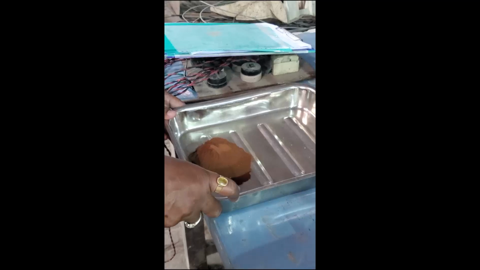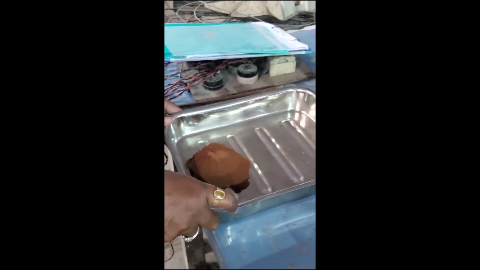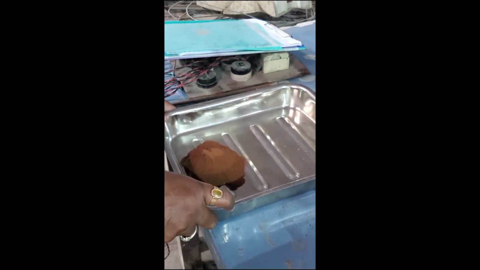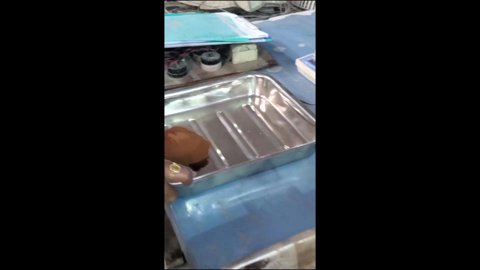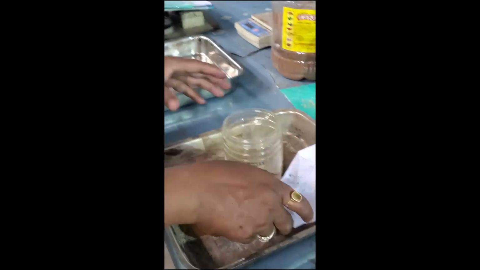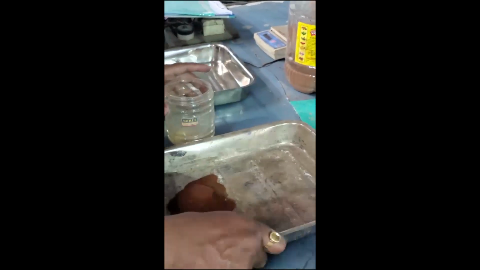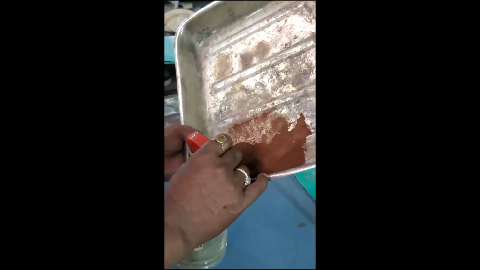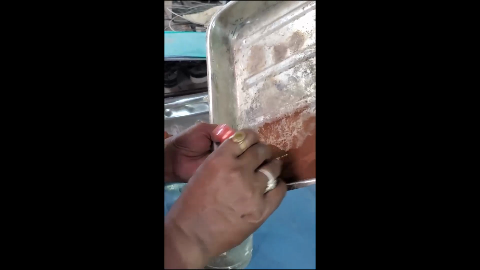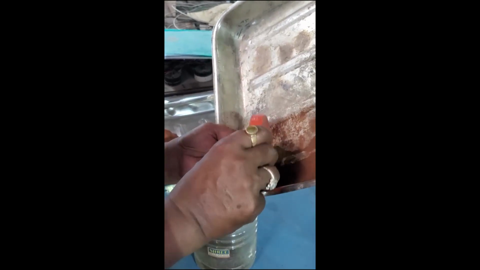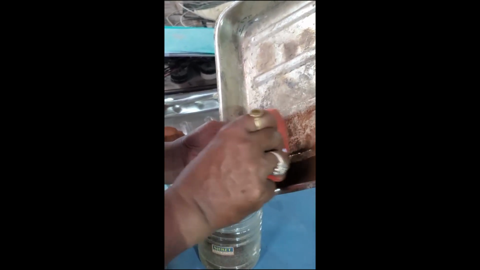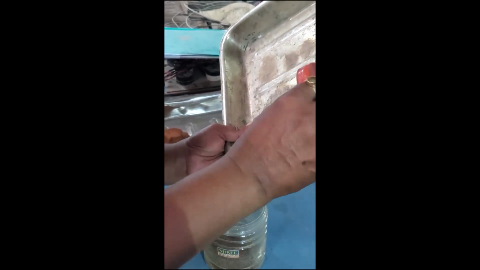This is the first tray. We are not adding any bentonite, so mixing is not required here. Now we are coming to the second tray. In the second tray, we have iron ore and 1% of bentonite, that is 2 grams, which we added. For better mixing, we are putting both iron ore and bentonite in one container so that it will mix properly.